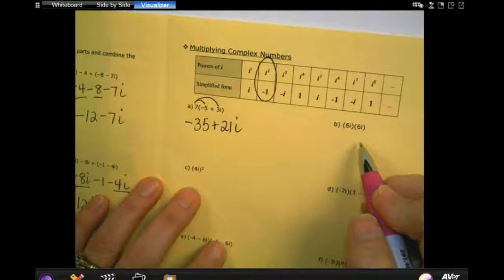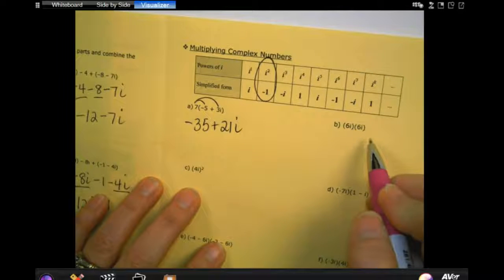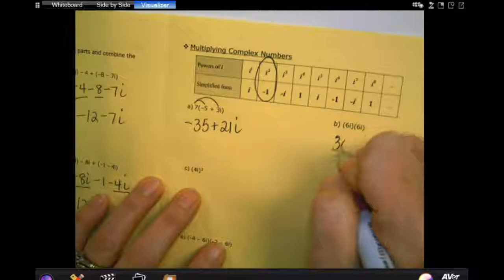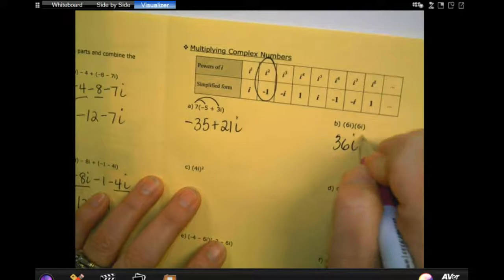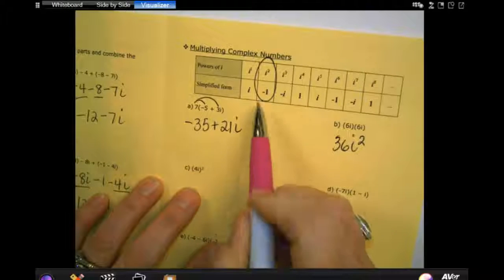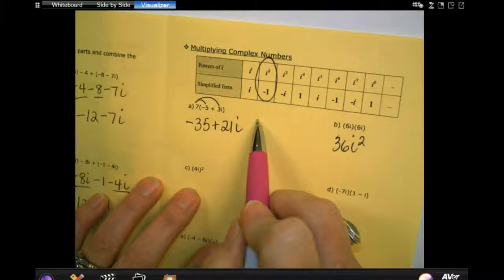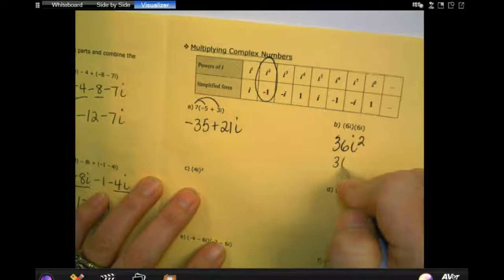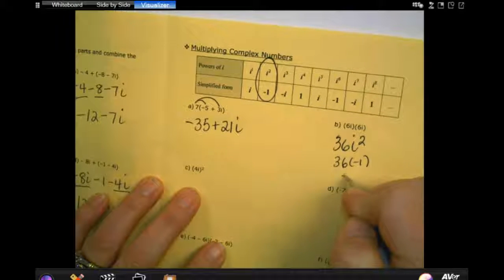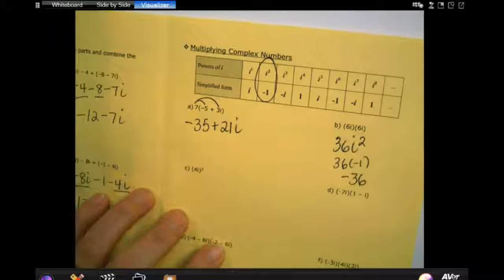So when I go to B, what's 6 times 6? i times i? i squared. And what do we say i squared was? Negative 1. So this is 36 times negative 1, which is negative 36.